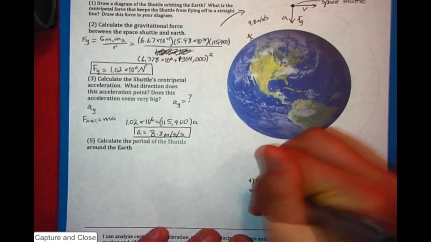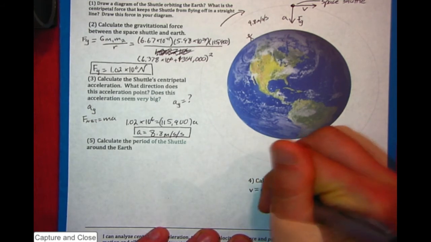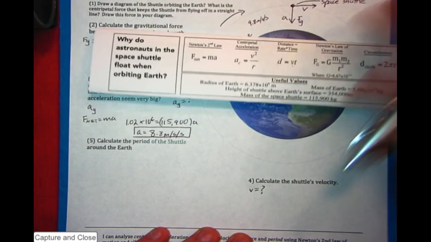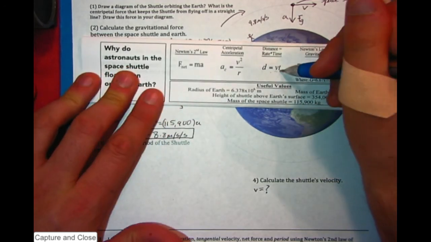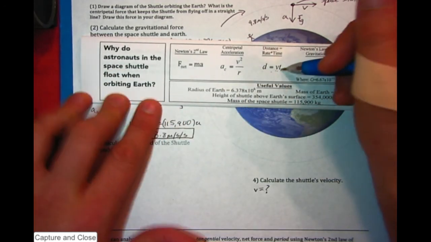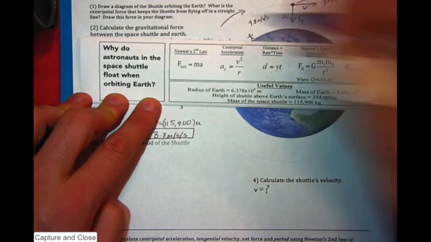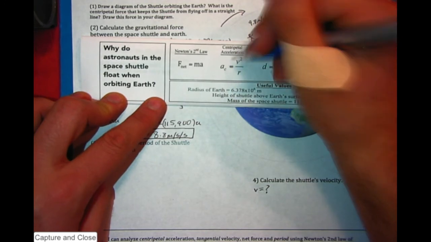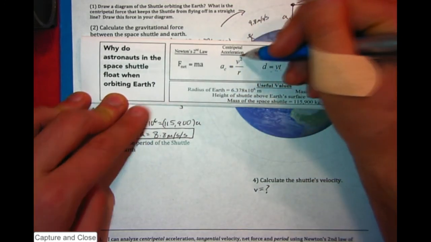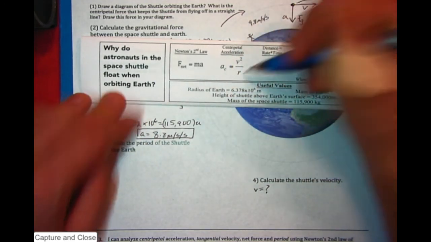So we know we're looking for velocity. Let's look at our equations over here. We could use distance equals velocity times time, but we don't know the time it takes for our space shuttle to orbit the Earth. So our only equation that we could really use is our centripetal acceleration equation right here.